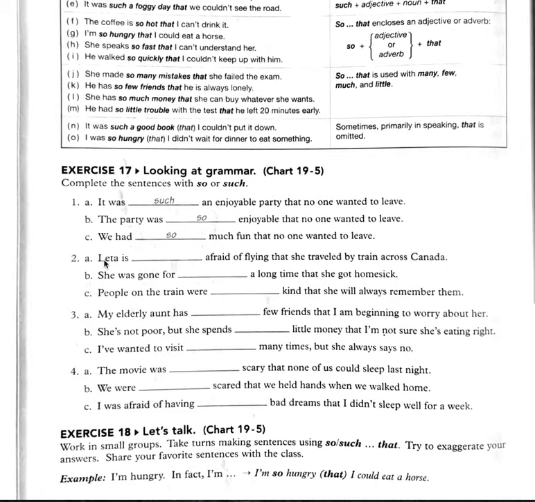Okay, let's look at number 2A. Leda is blank afraid of flying that she traveled by train across Canada. So you say, okay, this is an adjective. There's no noun. So you say, Leda is so afraid of flying that she traveled by train across Canada.